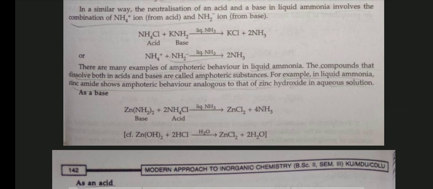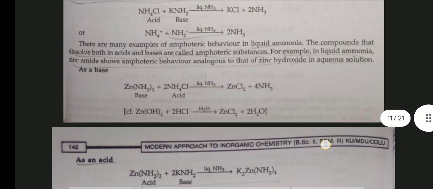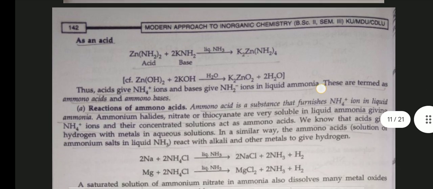There are many examples of amphoteric behavior in liquid ammonia. The compounds that dissolve in both acids and bases are called amphoteric substances. For example, in liquid ammonia, zinc amide shows amphoteric behavior analogous to that of zinc hydroxide in aqueous solution. Thus, an acid gives NH4+ ion and a base gives NH2- ion in liquid ammonia. These are termed ammono acids and ammono bases.